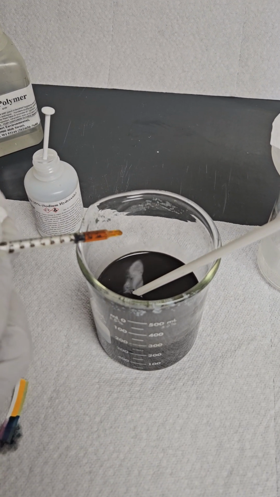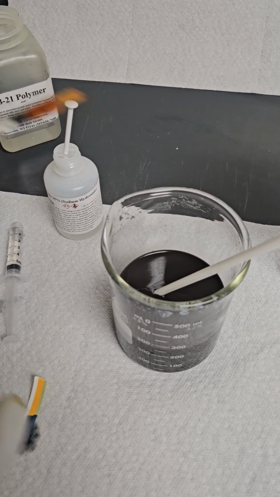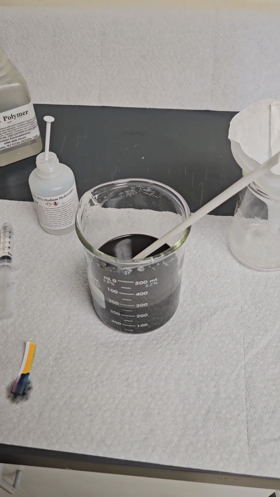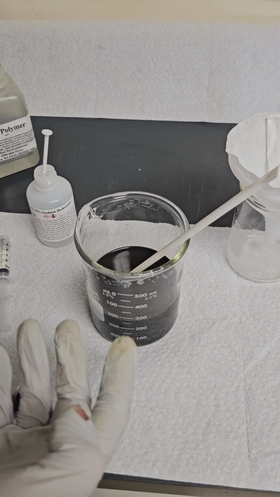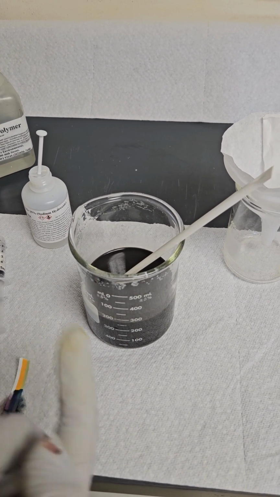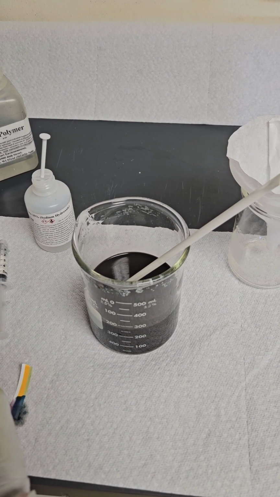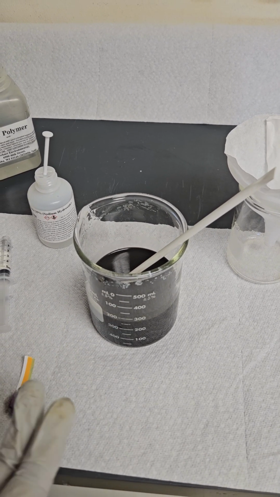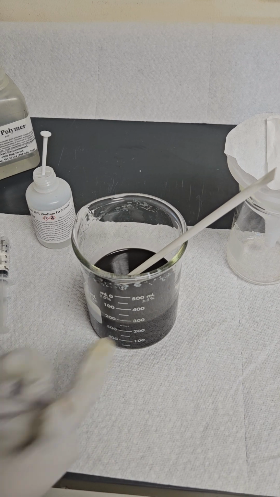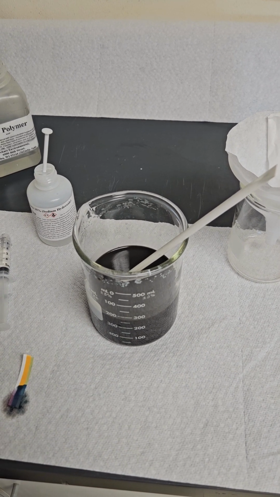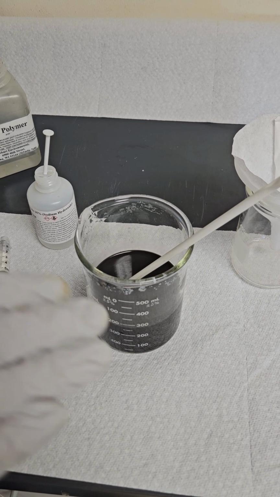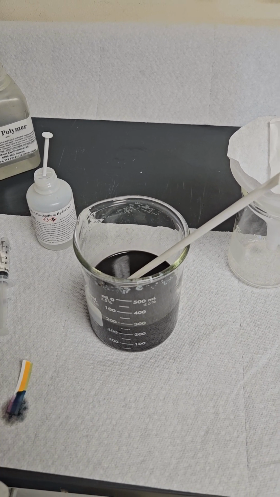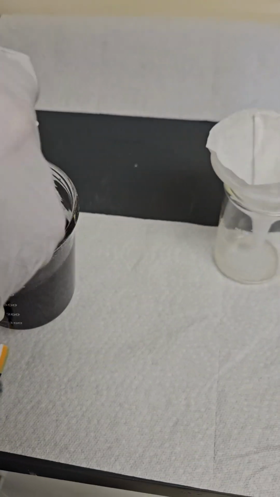So from 1 mil, I went down to the 0.25, which is the equivalent of 0.75 times 2, 1.5 for 500, or times 4, that's a quarter of a liter, would be 3 mils per 1,000 mils, which is equivalent to 3 gallons per 1,000 gallons of wastewater treated. Okay, so that's the math on that dosage.